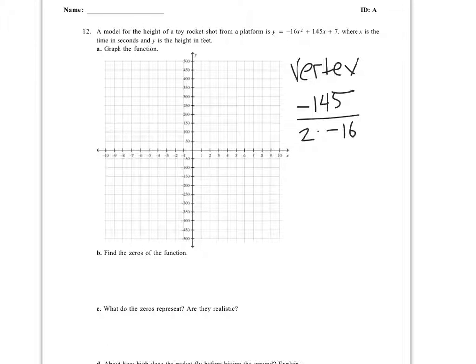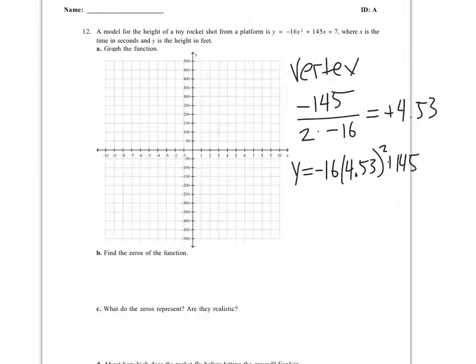We get negative 4.53. Why is that negative? That should be positive 4.53, okay. And if I plug that in, so by plug that in, I mean y is equal to negative 16 times 4.53 squared plus 145 times 4.53 plus 7.